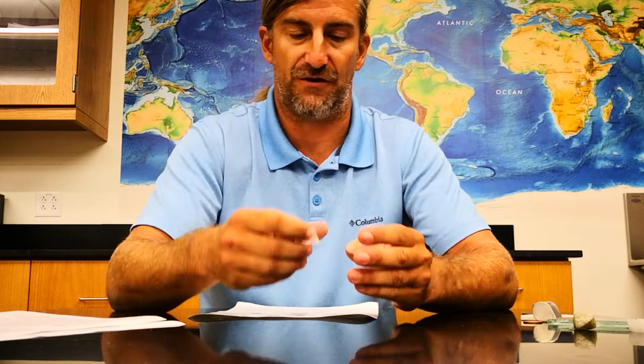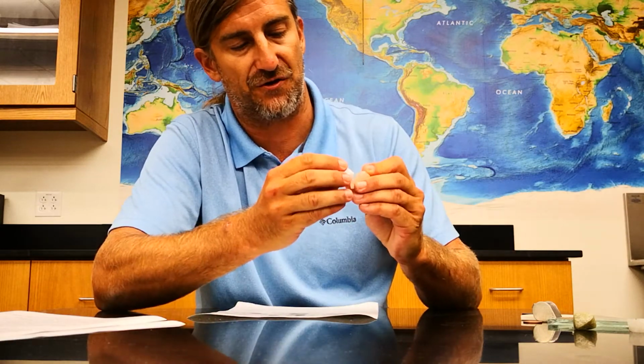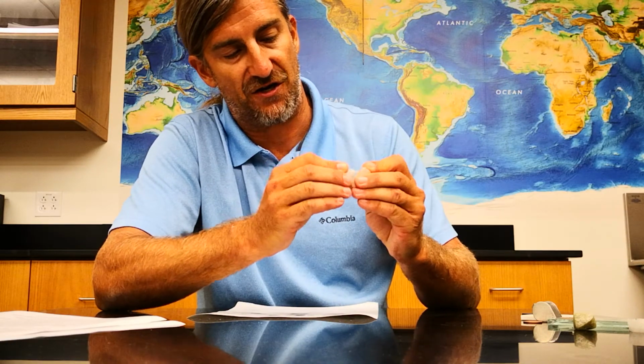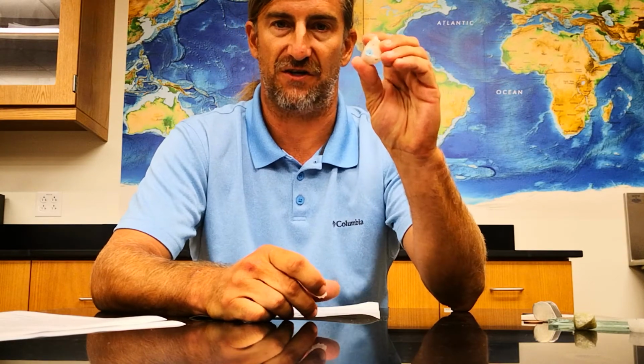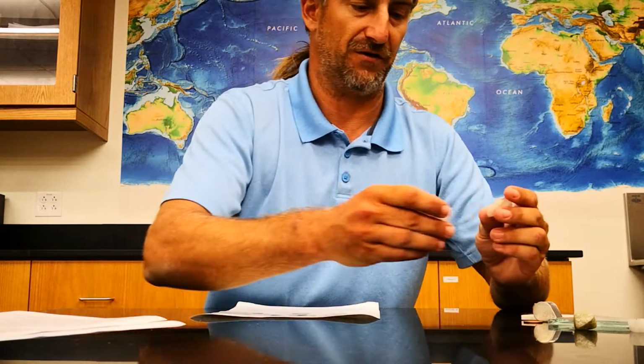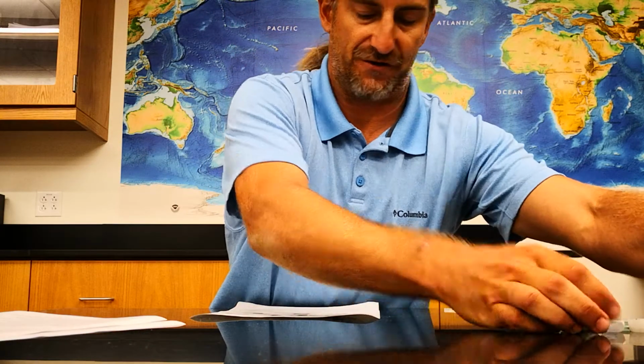And lo and behold, number 7 was able to make a scratch on number 2 because 7 is harder than 2. If I do it the opposite way, if I take number 2 and try to make a scratch on number 7, it's not going to leave a scratch because 2 is softer than 7. So that's a great way to determine a mineral's hardness.